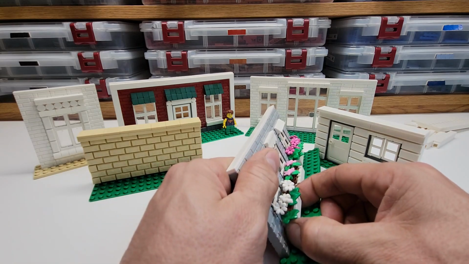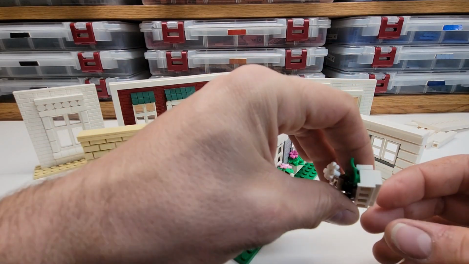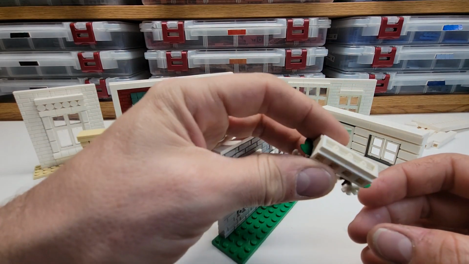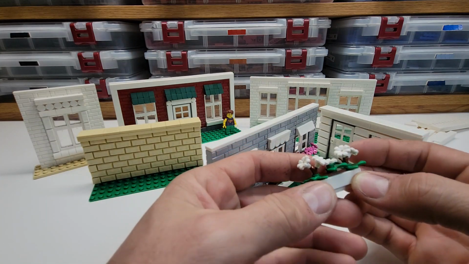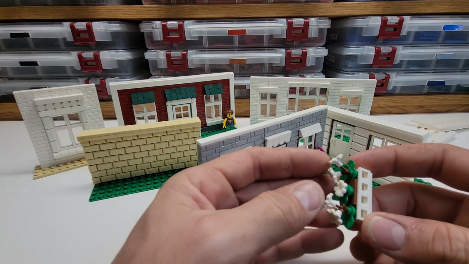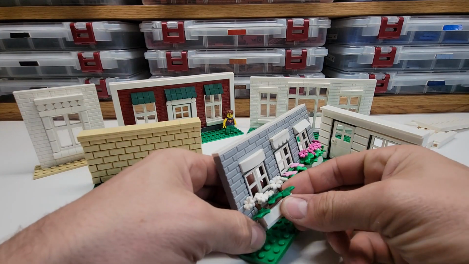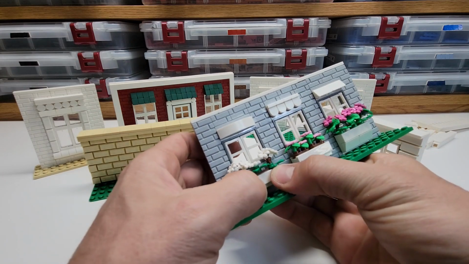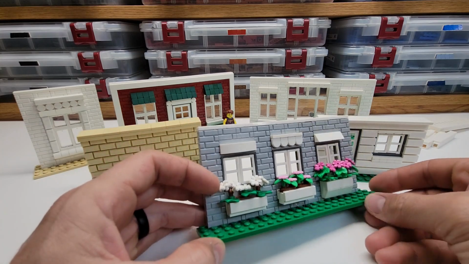I can pull these off and kind of show you what I did. So this one's mounted on headlight bricks. And it has a second row of headlight bricks with a plate on the bottom and a tile on the front, and then I just plugged in some different flowers and kind of arranged them so they stick outward and don't hit the wall. That was a little tricky. And I think it looks like a nice full window box.